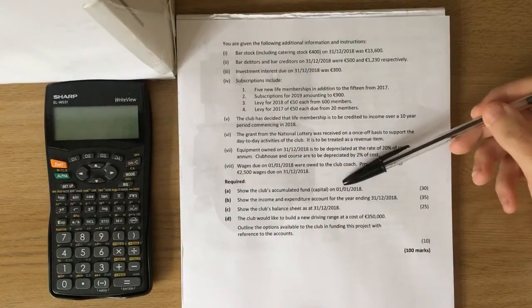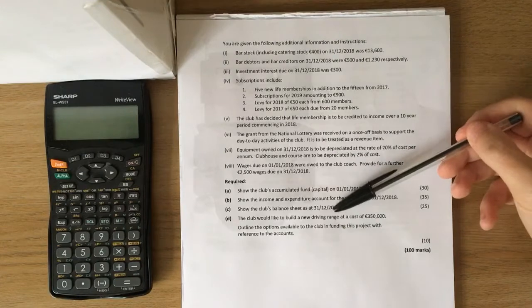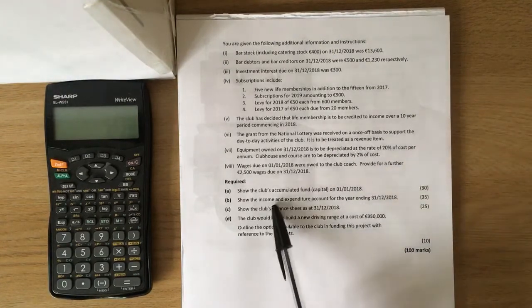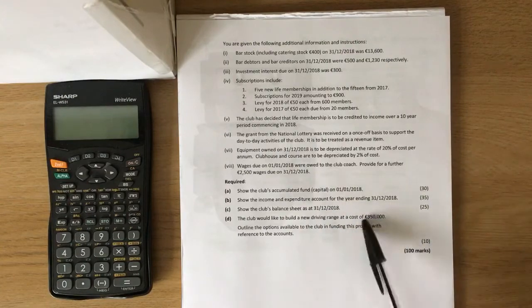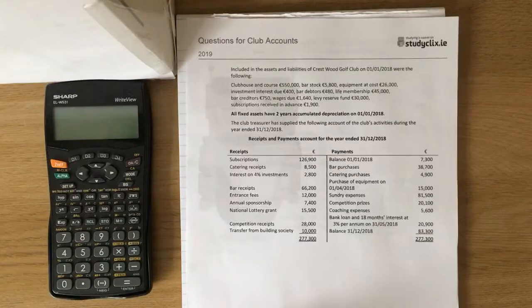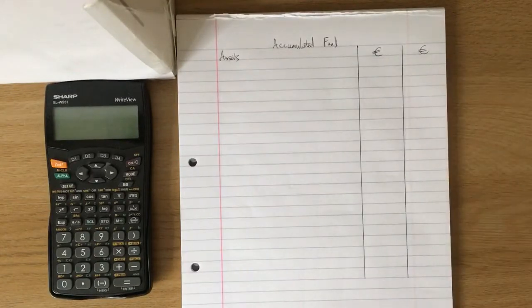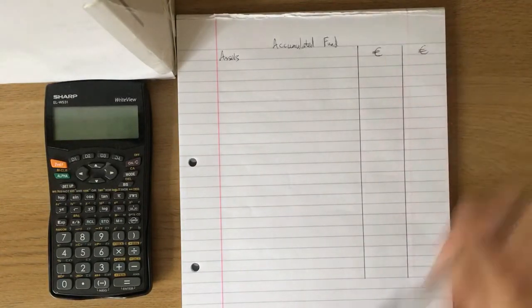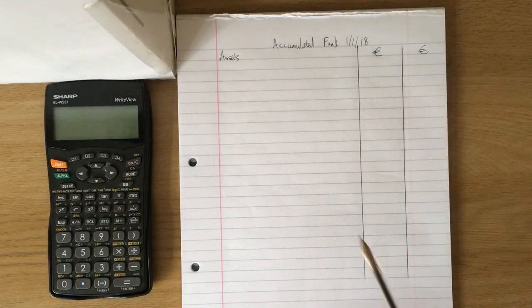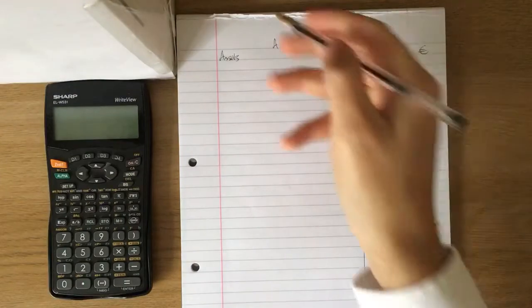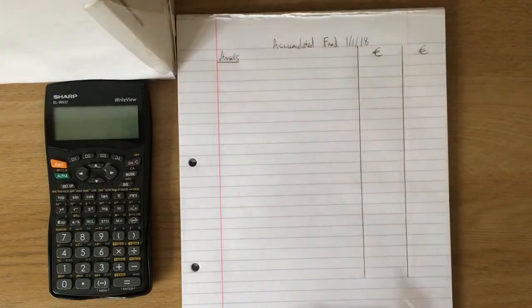The answer to that is your accumulated fund, and that's going to feed into the financed by in the balance sheet. We're also asked to prepare an income and expenditure account, a balance sheet, and then just a little kind of theory question. So first up is our accumulated fund. To do that, 2 columns, headed accumulated fund, 1st of January 18, and then you're going to list the assets, you're going to list the liabilities, you're going to take them away from each other.